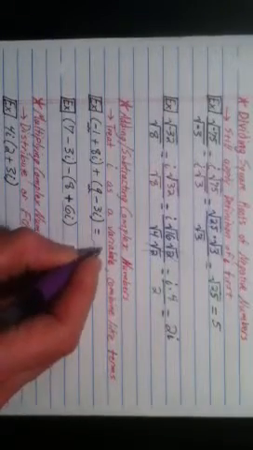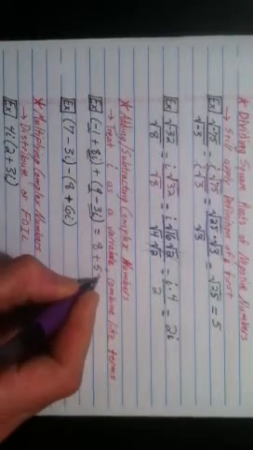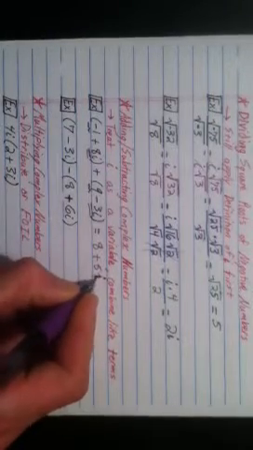So negative 1 plus 9 is going to equal positive 8. And then 8i minus 3i would just be like 8x minus 3x, and that'd give us 5i. So again, you just treat i like any variable when you're adding and subtracting.